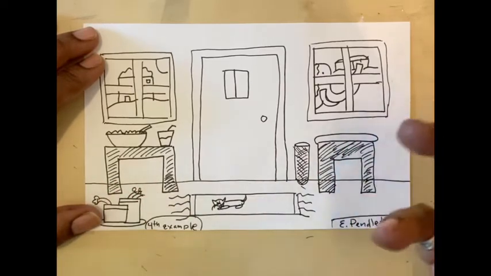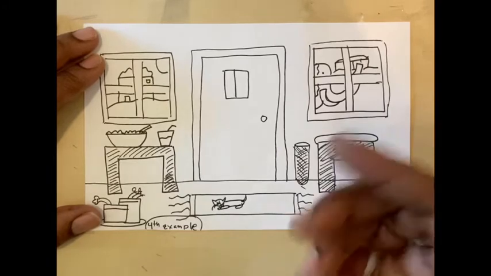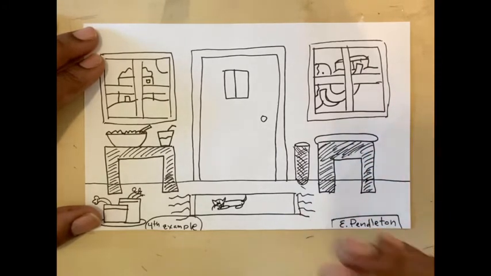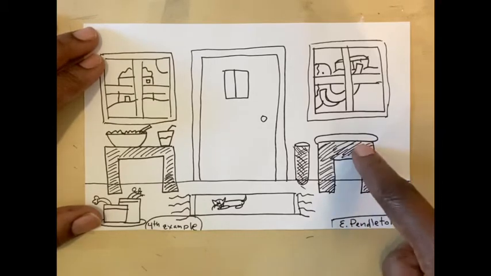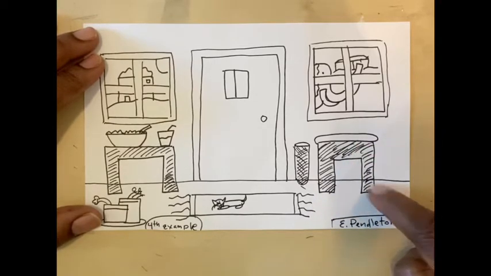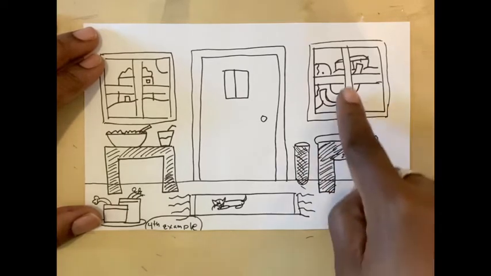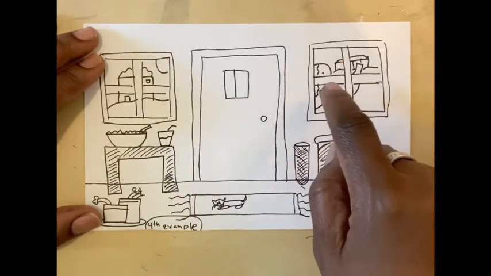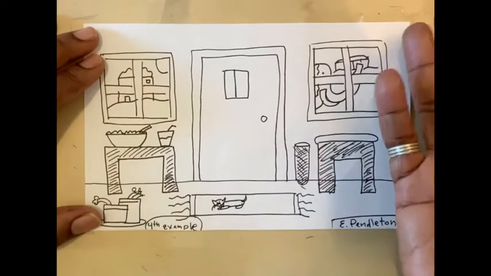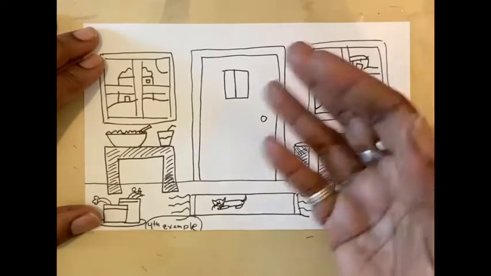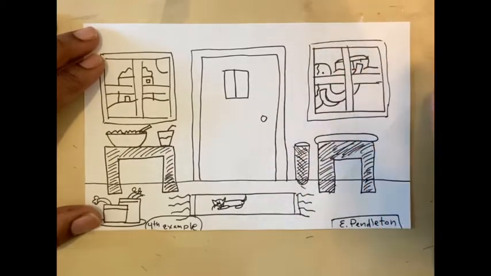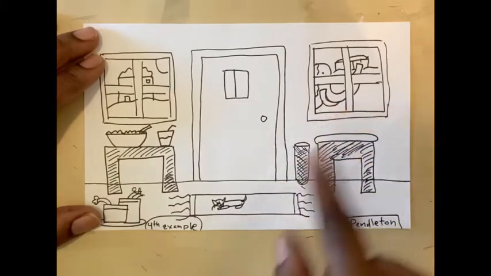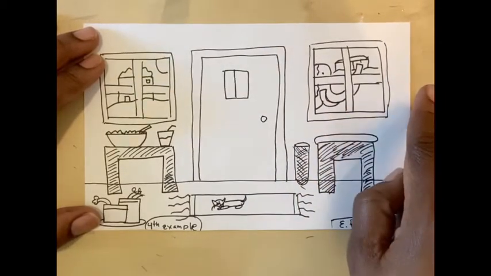Remember, the requirement is for you to show me at least one example, but of course I prefer more. Please show me at least one example of overlapping. That means you do one object on top of something else. So this awesome table I have here is overlapping the floor. This window that I have here is overlapping this elephant. And remember, another suggestion was to draw something surprising outside that you might not see on a regular basis. I decided to draw an elephant because it'd be pretty surprising for me to see an elephant outside of my house right now.